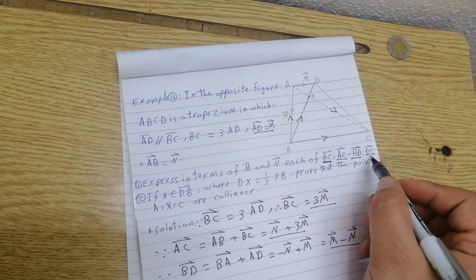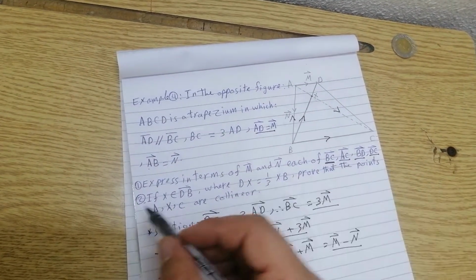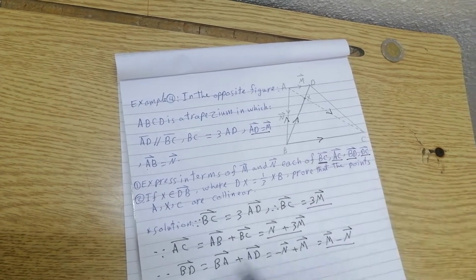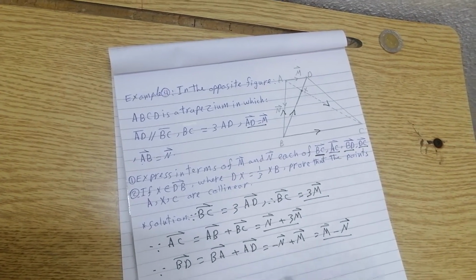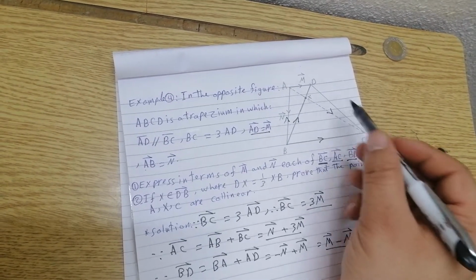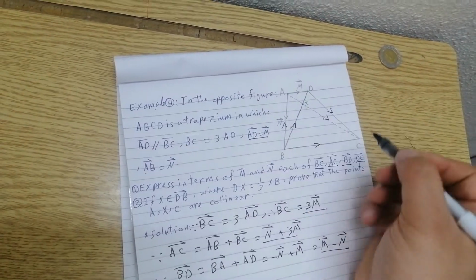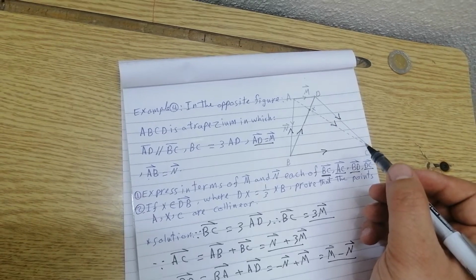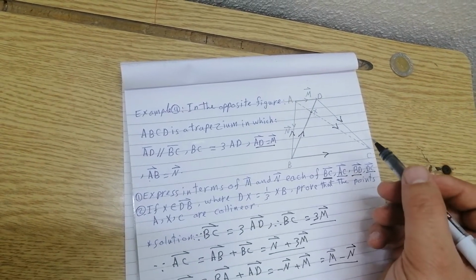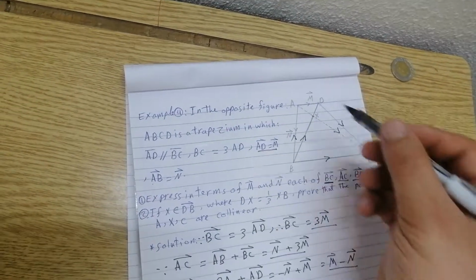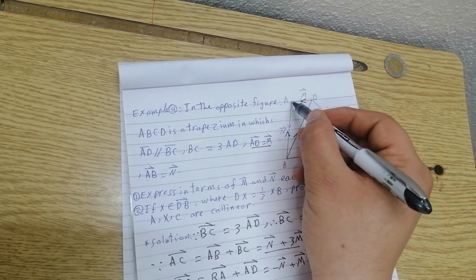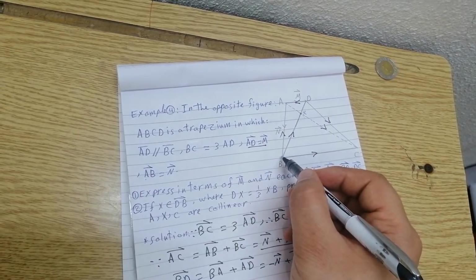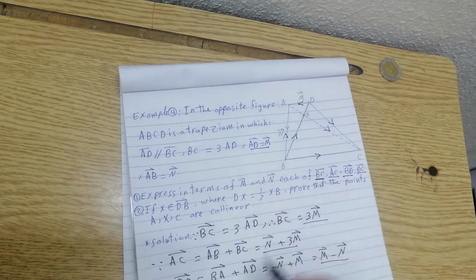Last and finally, in part one, he wants the DC vector. We have the DC vector in this direction. We can say DC vector equals DA vector plus AB vector plus BC vector.